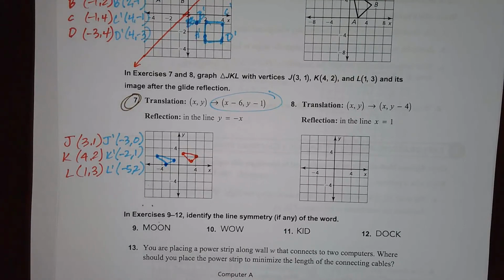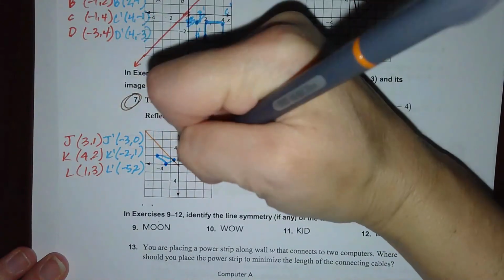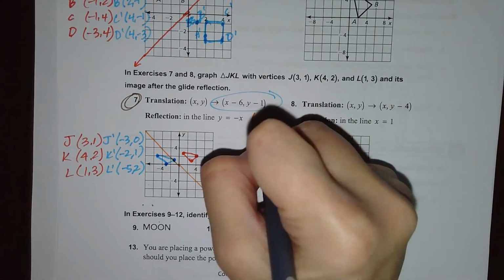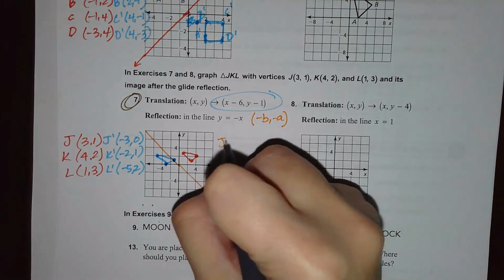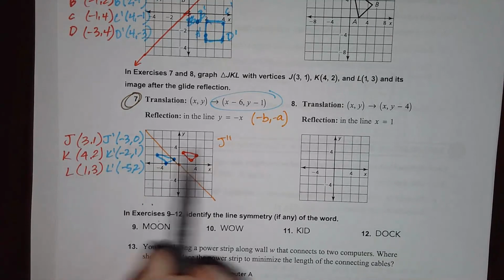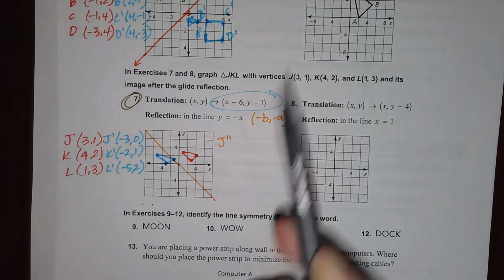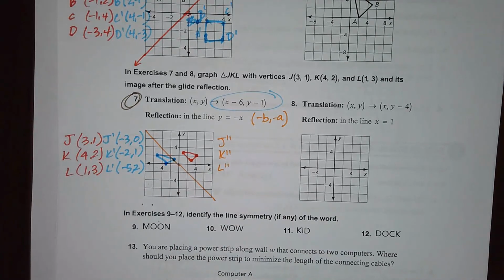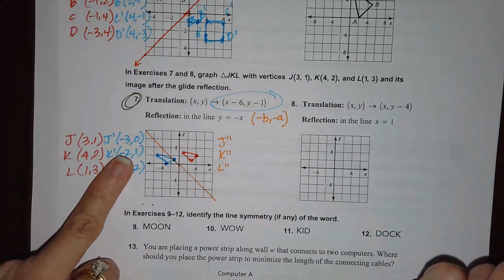All right, next one, we're doing a reflection in the line y equals -x. So if you want to draw in your reflection line, you can. That's that one. And so y equals negative x is the rule (-b, -a). So I'm going to call this J double prime. Now that sounds weird, right? But this is the next transformation. So if we have J, K, L, now we have J prime, K prime, L prime. Now we're going to have J double prime, K double prime, and L double prime because we're doing two separate transformations. So all I'm going to do here is switch these around and multiply them by -1.